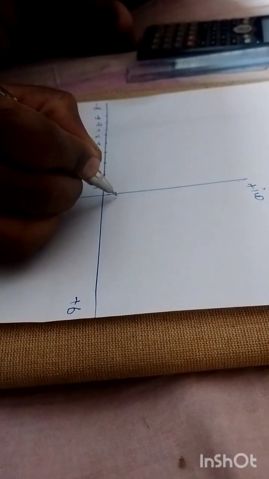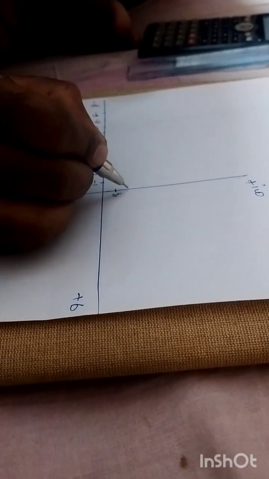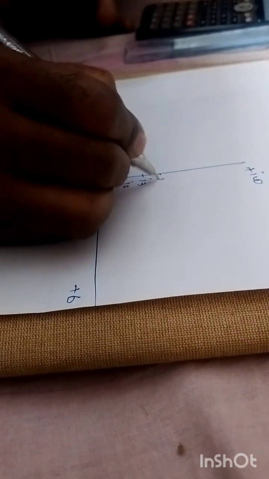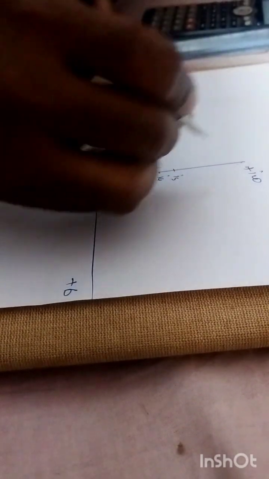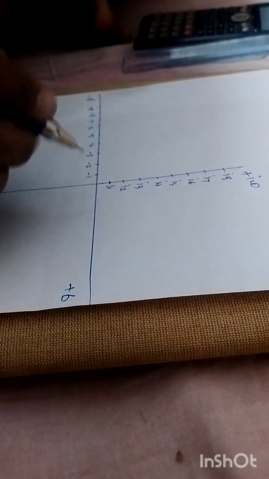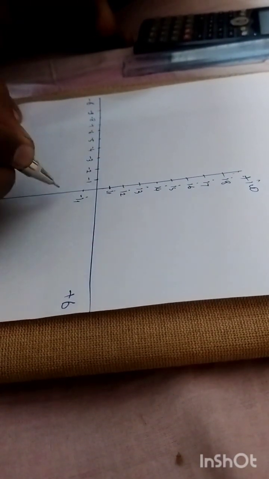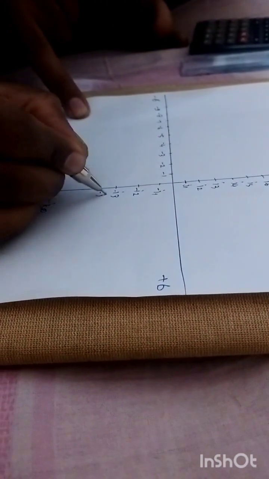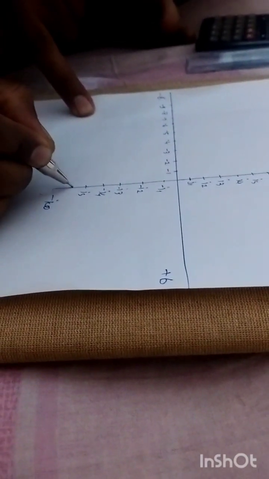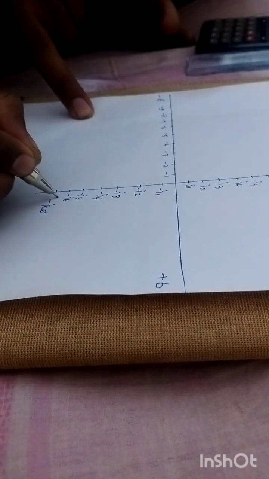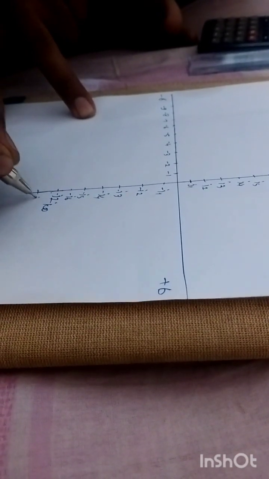Similarly here, this will be plus j1, j2, j3, j4, j5, j6, j7 and j8, right? Similarly here, minus j1, minus j2, minus j3, minus j4, minus j5, minus j6, minus j7, minus j8, right?